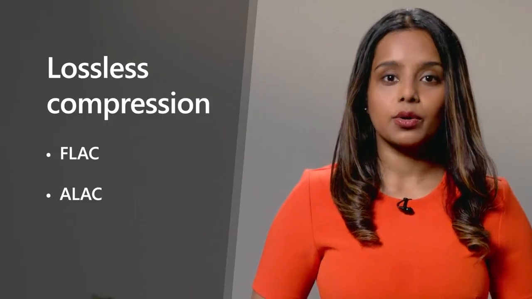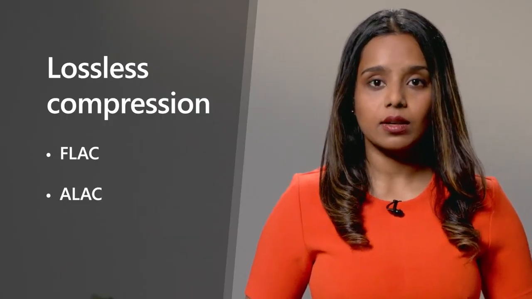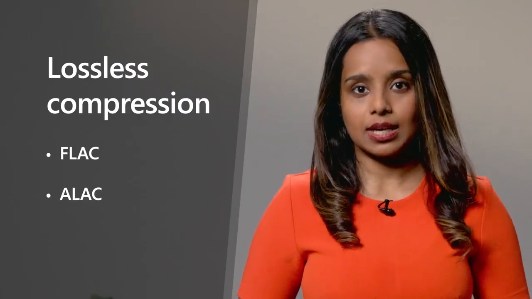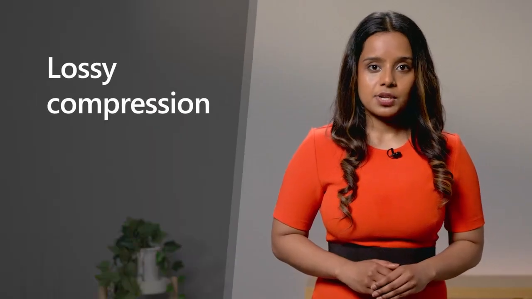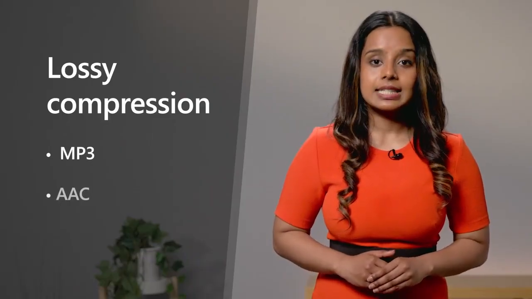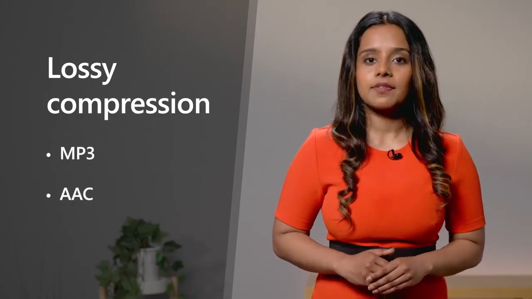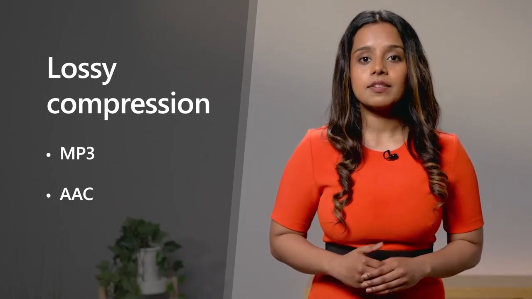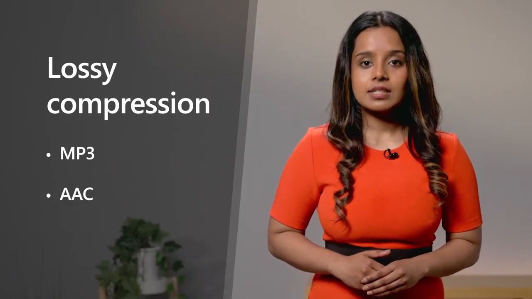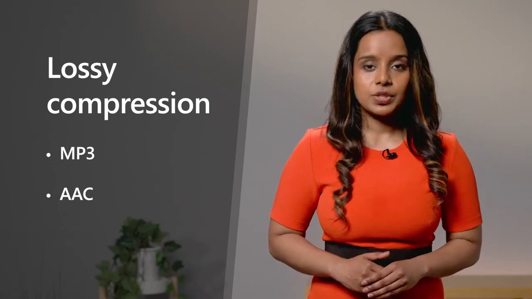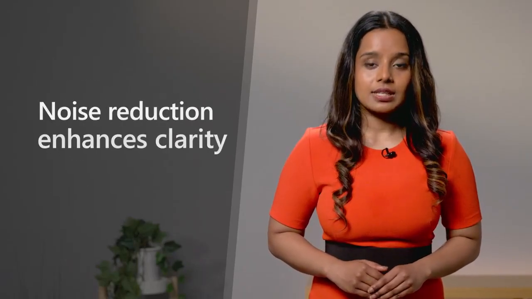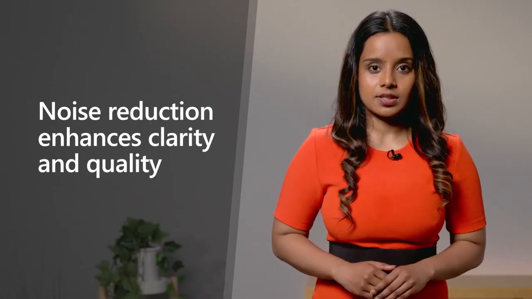It ensures that audio files are compressed without any loss of information, allowing for an exact reconstruction of the original sound. Lossy compression formats include MP3 or MPEG Audio Layer 3 and AAC, which stands for Advanced Audio Coding. These formats achieve more significant file size reduction by discarding certain audio details, which can result in a decrease in sound quality.